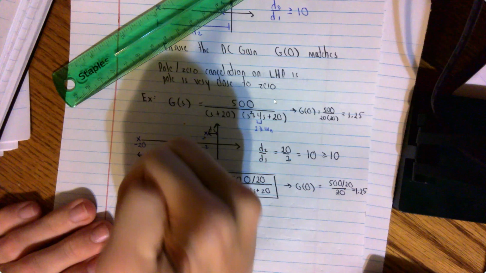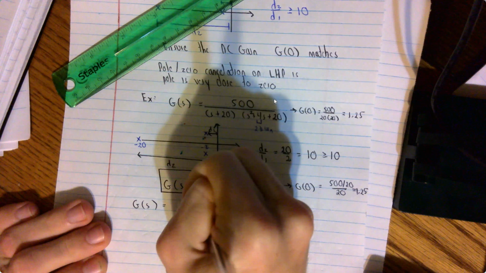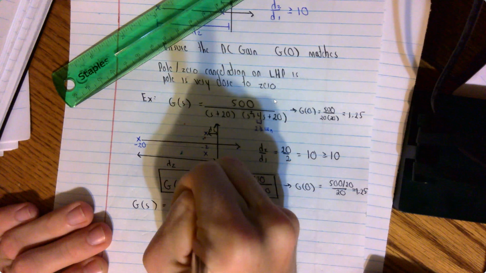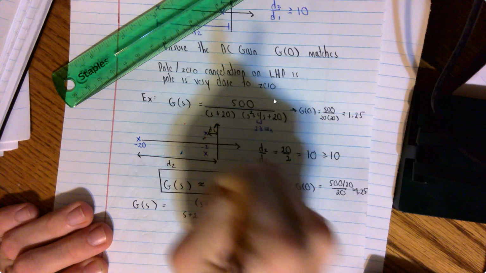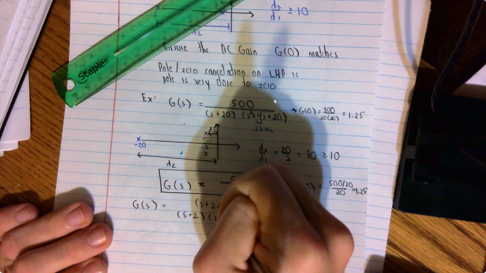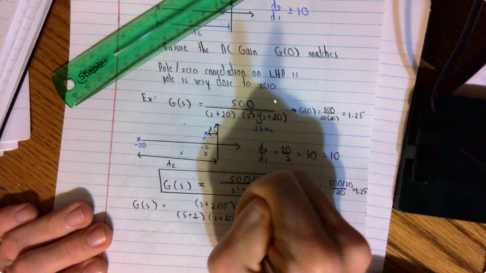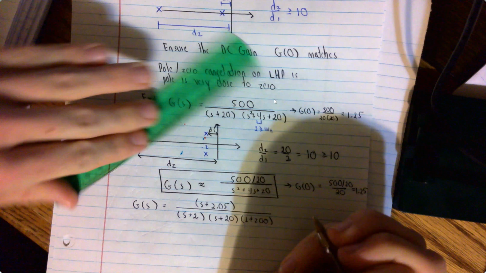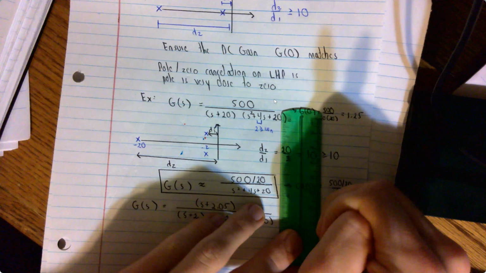So for G(s) equal to (s plus 2.05) over (s plus 2), then (s plus 20), and then (s plus 200). Do we have pole zero cancellation? Well, let's check.